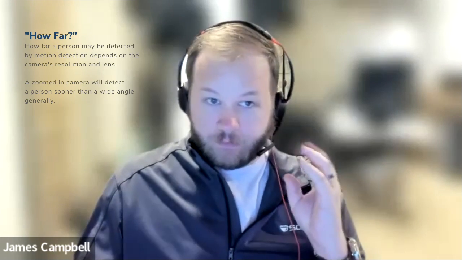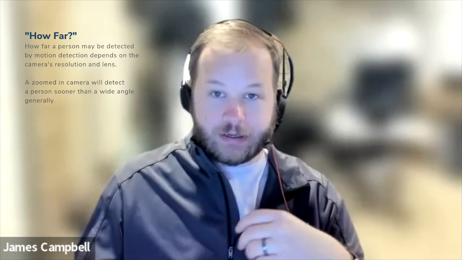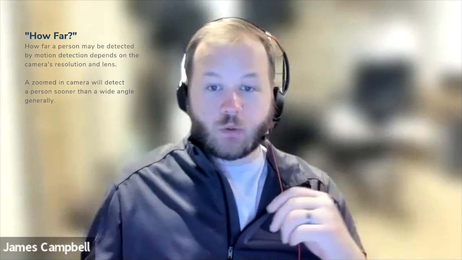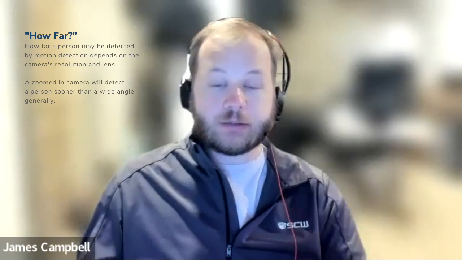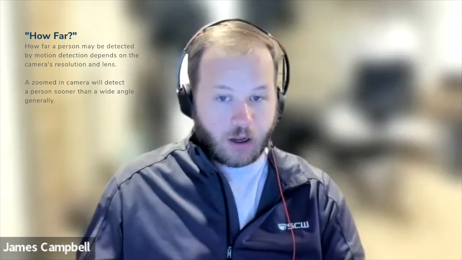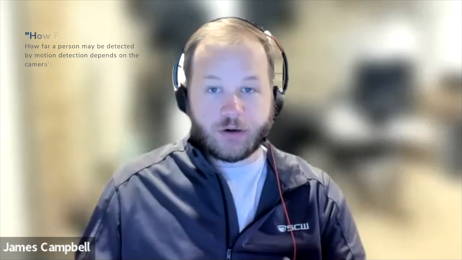And that's the same thing you've got to think about as a person. How big is that person within that view? Is he 10 pixels wide? Is he 50 pixels wide? The bigger it is, the more likely it is to detect motion. So the further away somebody is, the more difficult it is for it to detect actual motion. That's going to become noise because it's such a small object within the scene.